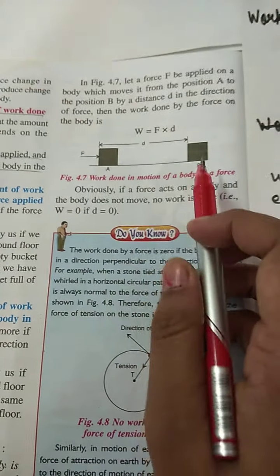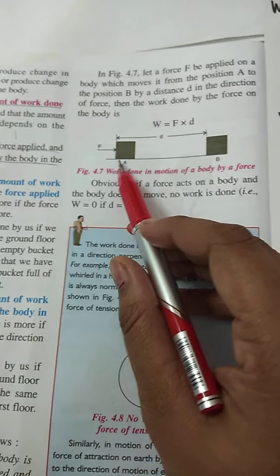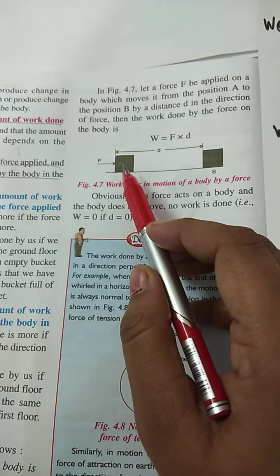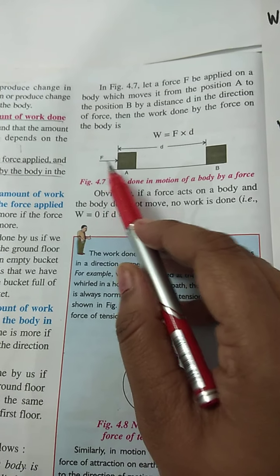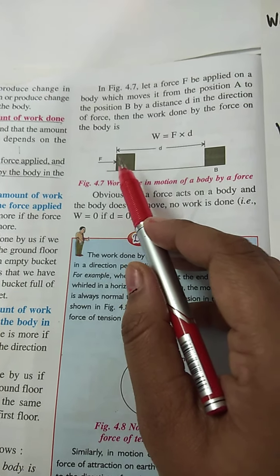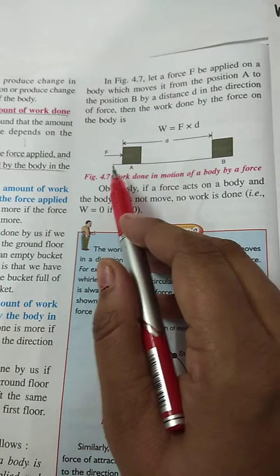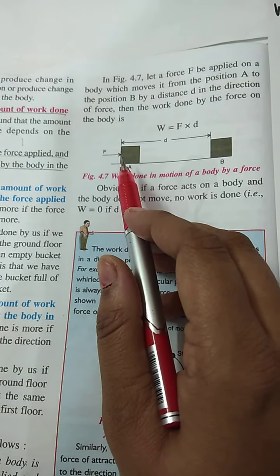You can see this picture. In this picture, you can see a slab, and in this slab force is applied, and this slab is moving in the direction in which the force is applied. You can see force is being applied from the left hand side.